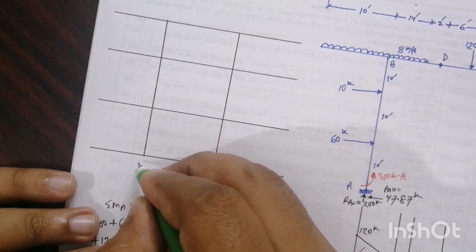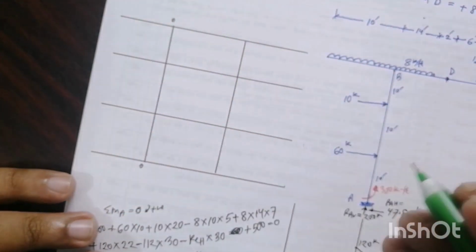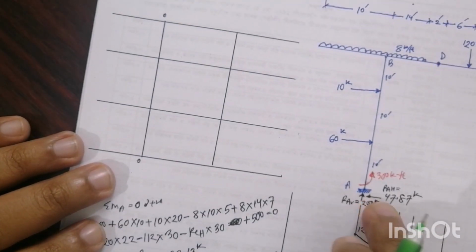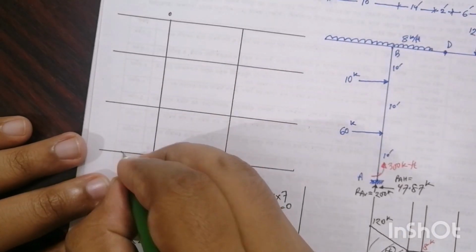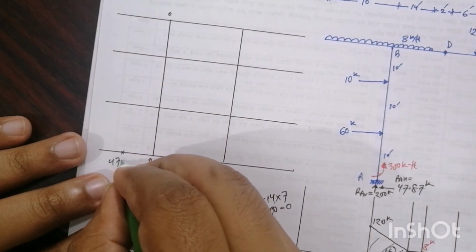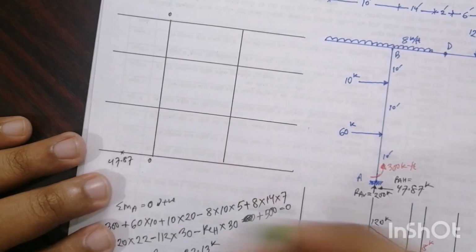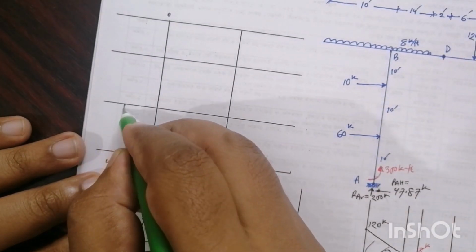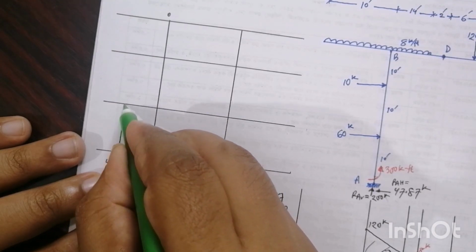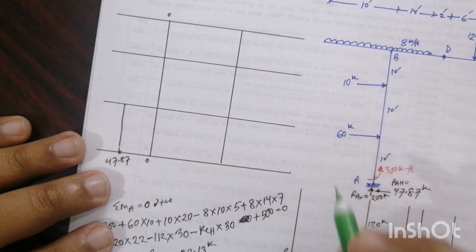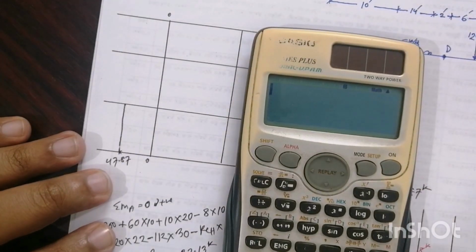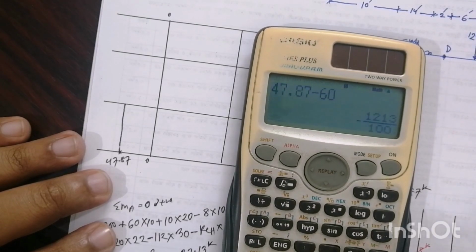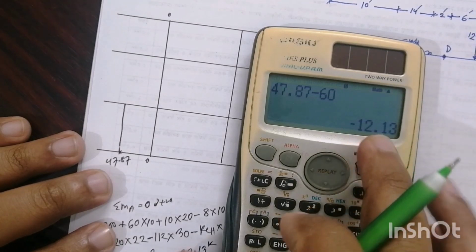So if we take this, here is 47.87 in this direction. 47.87, keep. Now there is no force, so this goes directly through. Now 16 minus, so positive 47.87 minus 60, which means minus 12.13.